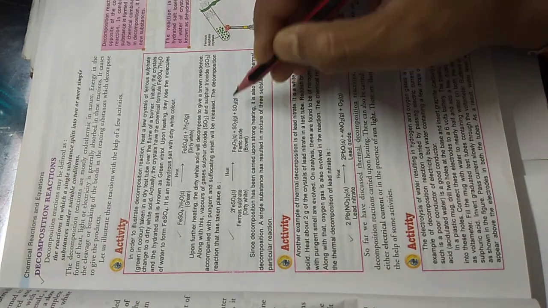Now the dry ferrous sulfate, you go on heating it. After some time you will find that the salt becomes brown in color because it gets broken into ferric oxide, and some gases will be released, colorless gas.